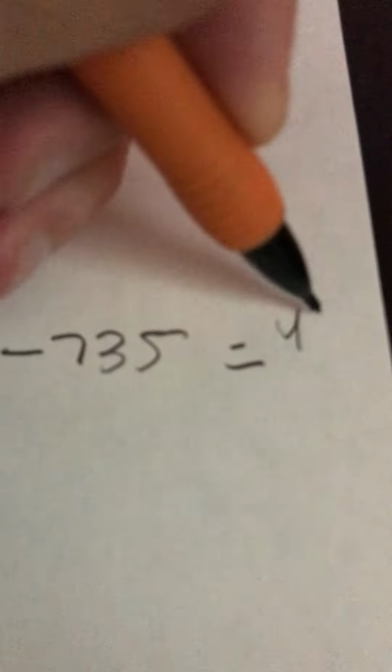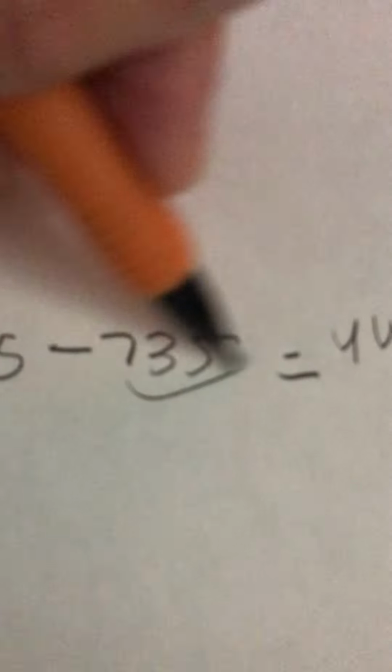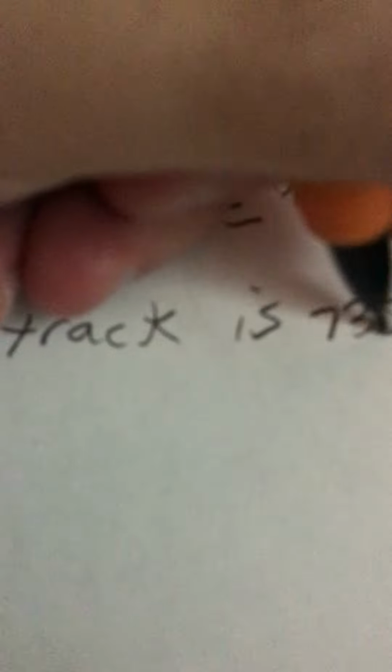Okay, and that equals, and we have the answer 4410. Okay, so it's gonna be 4410, and this guy is the answer to 735 is the potential energy at bottom of the track. So potential at bottom of track is 735. Okay. All right.